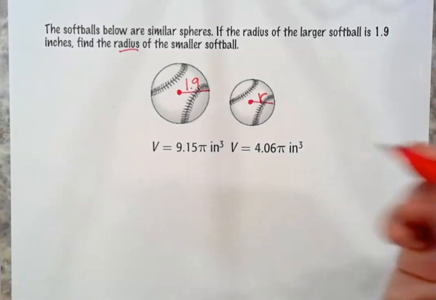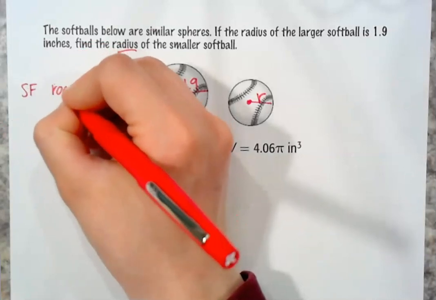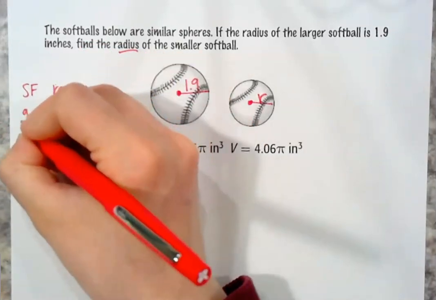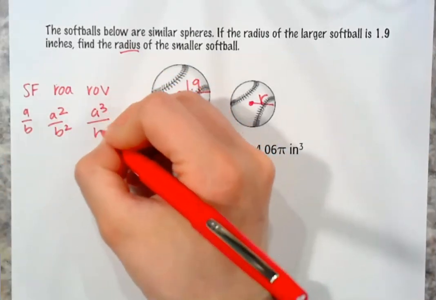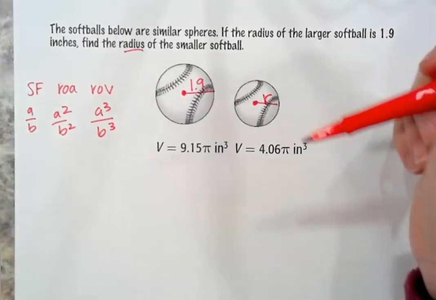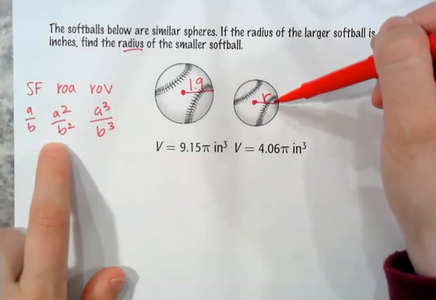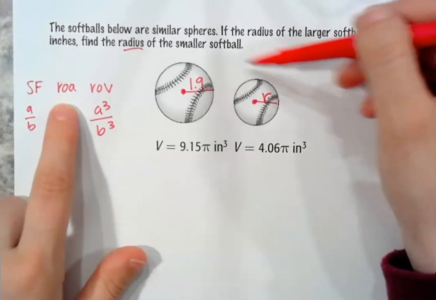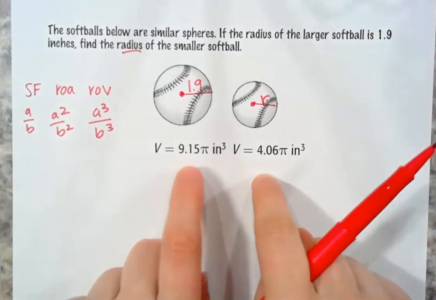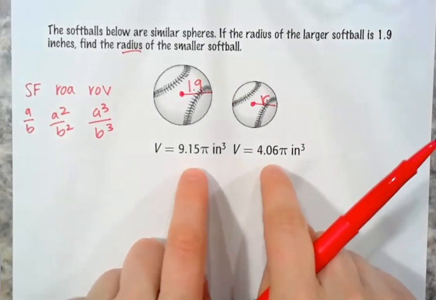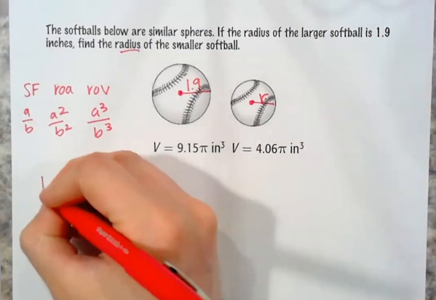So again, out of our scale factor, ratio of areas, and ratio of volumes, we've got to figure out where we're at right now. What do we know both of? Well, we clearly can't find the scale factor because I'm missing my radius, so that doesn't help. And if I don't have my radius, we definitely can't find the areas of both of these. However, look, we are given the volumes of both. So let's start with the ratio of our volumes.